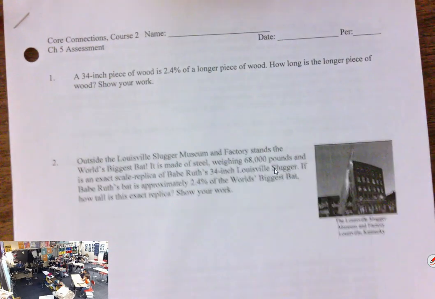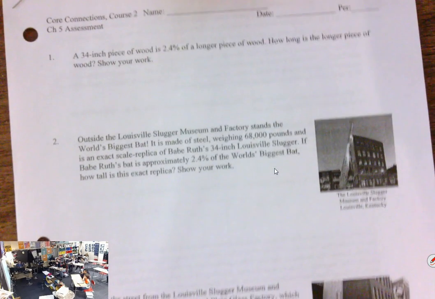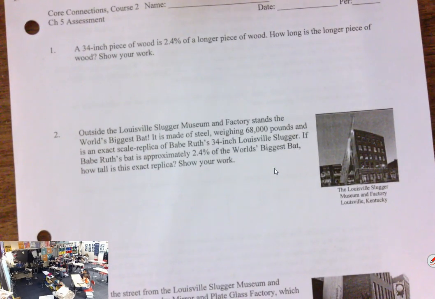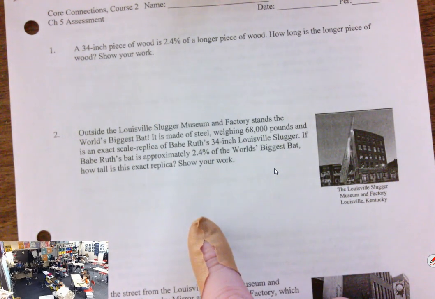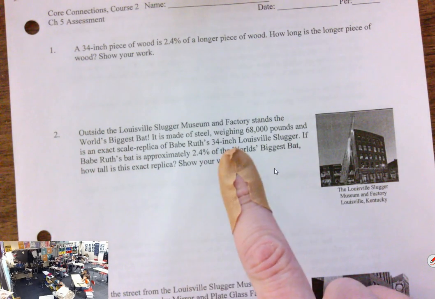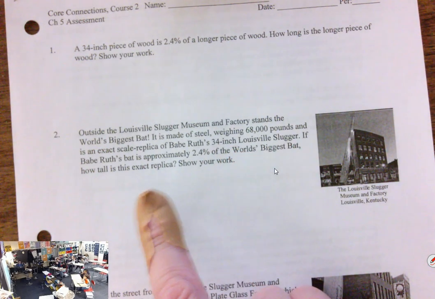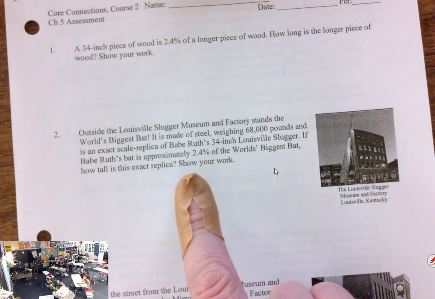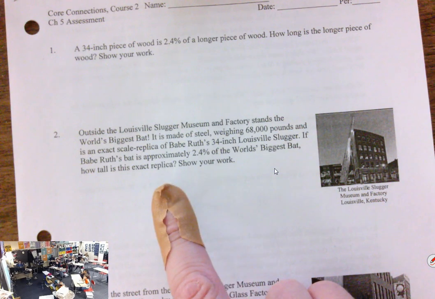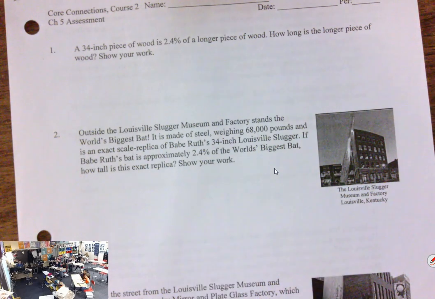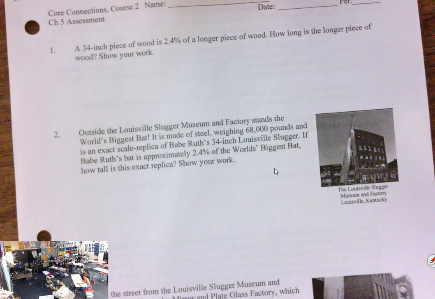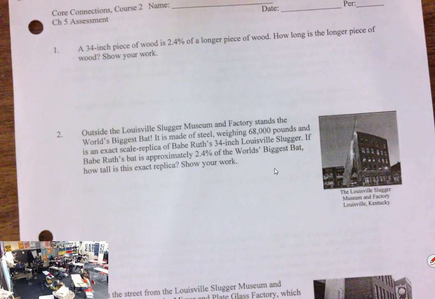You're finding the whole. Question 2, talking about the Louisville Slugger Museum. Again, you have measurements or amounts given to you. It says the world's biggest bat is 68,000 pounds, an exact scale replica of Babe Ruth's bat. What if Babe Ruth's bat is 2.4% of the world's biggest bat? How tall? So you're answering again, percent, part, whole: what pieces do you have? What are you solving?